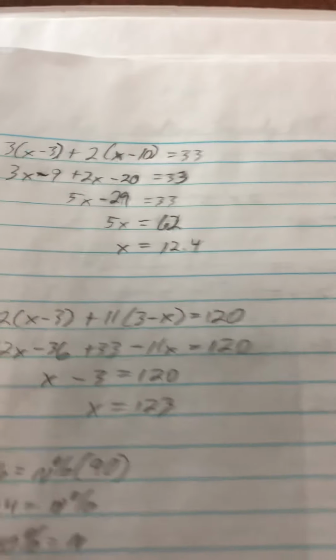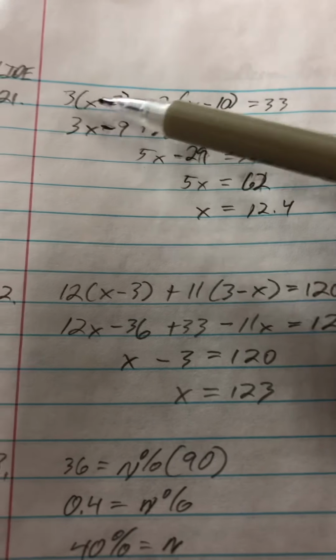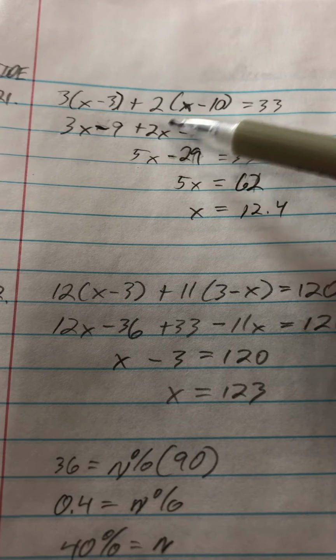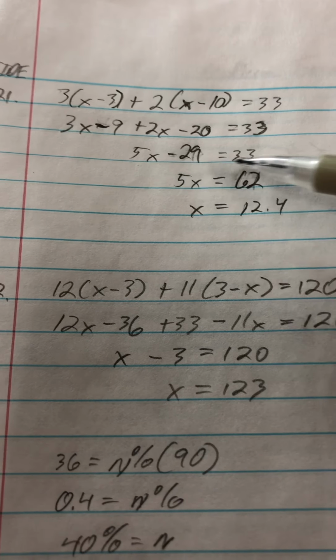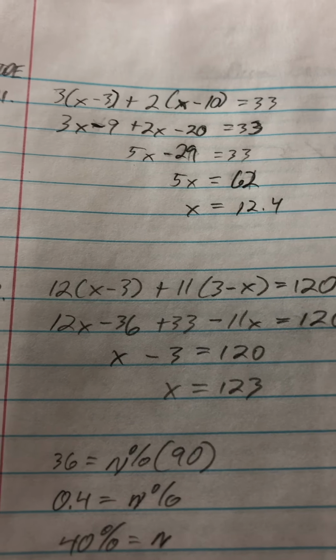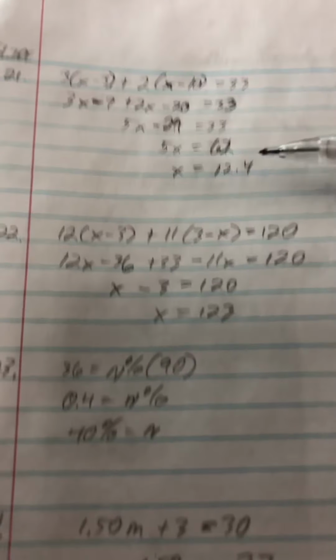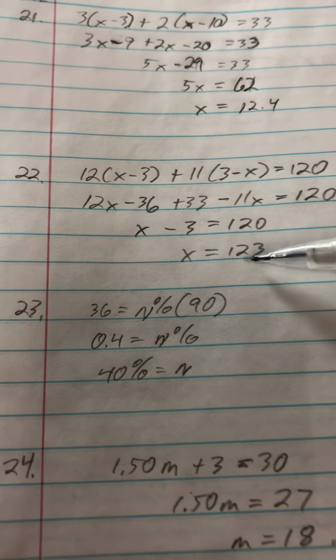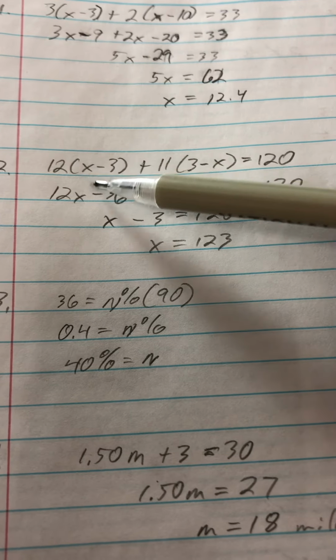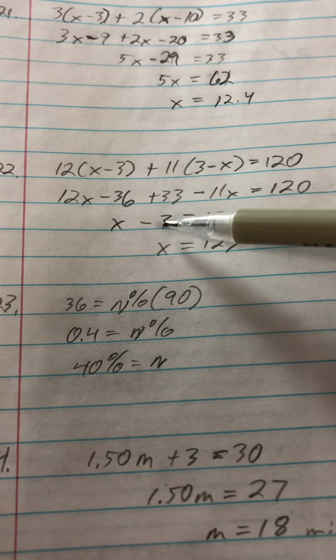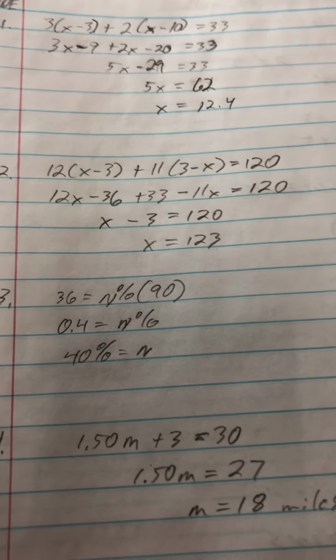Hopefully you're pausing this as I'm going through this rather quickly. Use the distributive property, combine your like terms, isolate the variable. I ended up getting 12.4. Use the distributive property, combine your like terms, isolate the variable. It's got x equals 123.